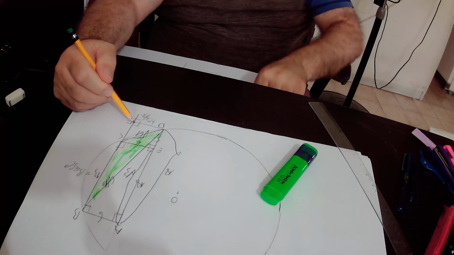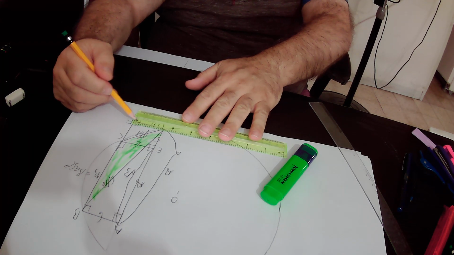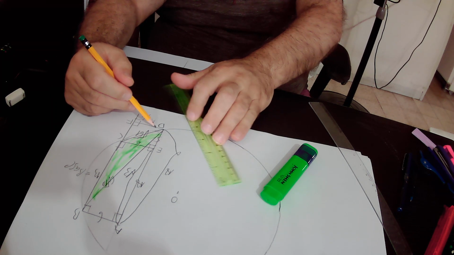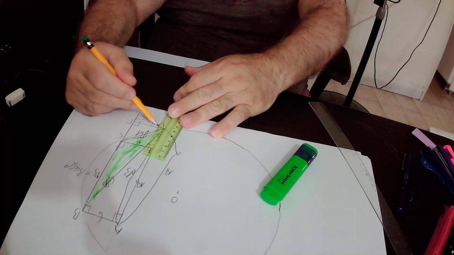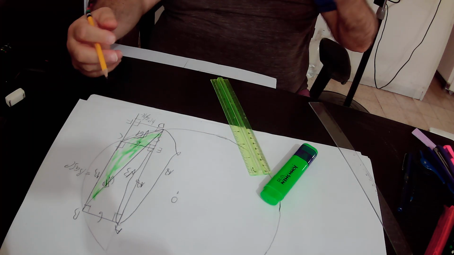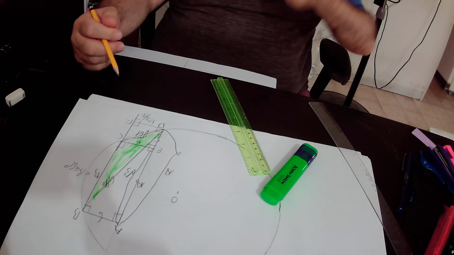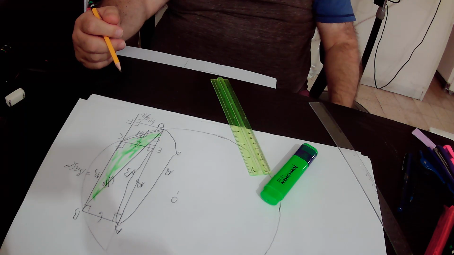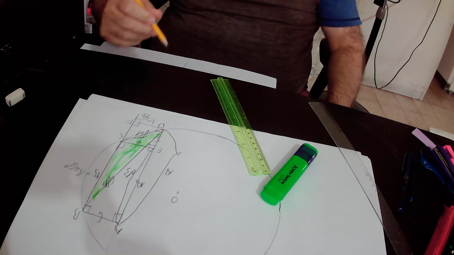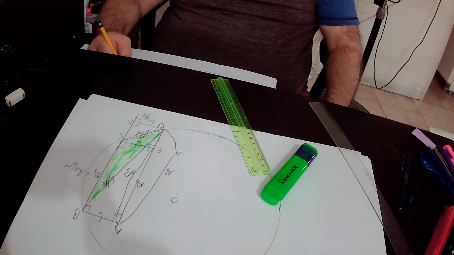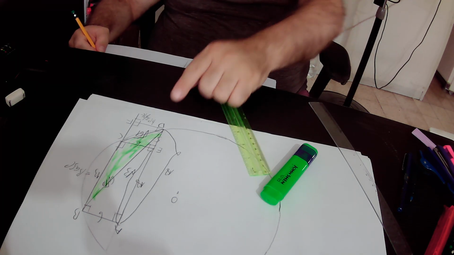Therefore, the fourth angle must be equal to 90 degrees, according to the rule that the sum of the angles in any quadrilateral is equal to 360 degrees. Therefore, this angle equals 90 degrees. So in quadrilateral ABDF, we have 4 right angles. Any quadrilateral that has 4 right angles must be at least a rectangle, if not a square. So we will relate to quadrilateral ABDF as a rectangle.